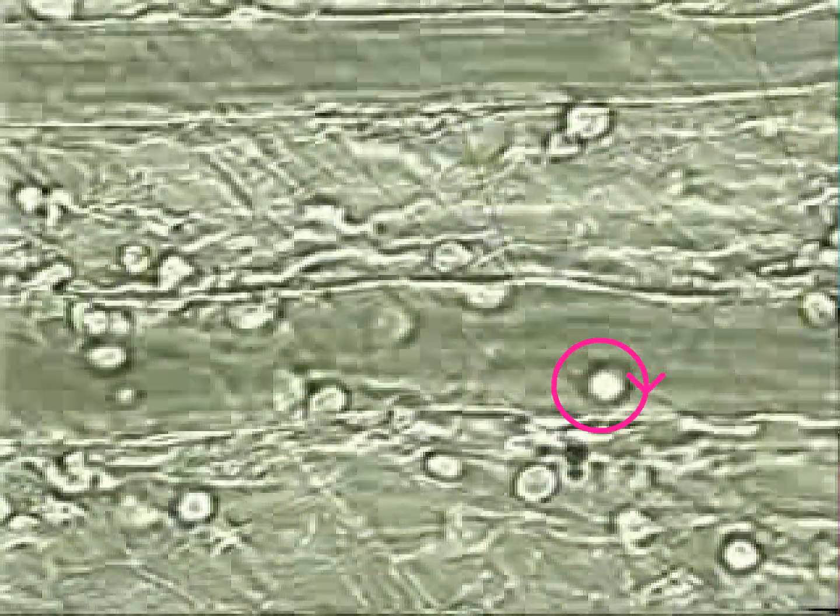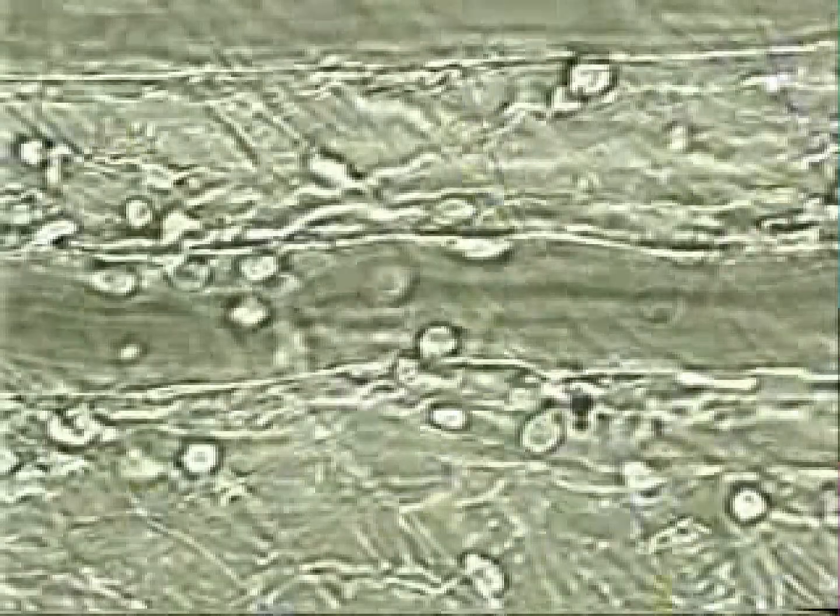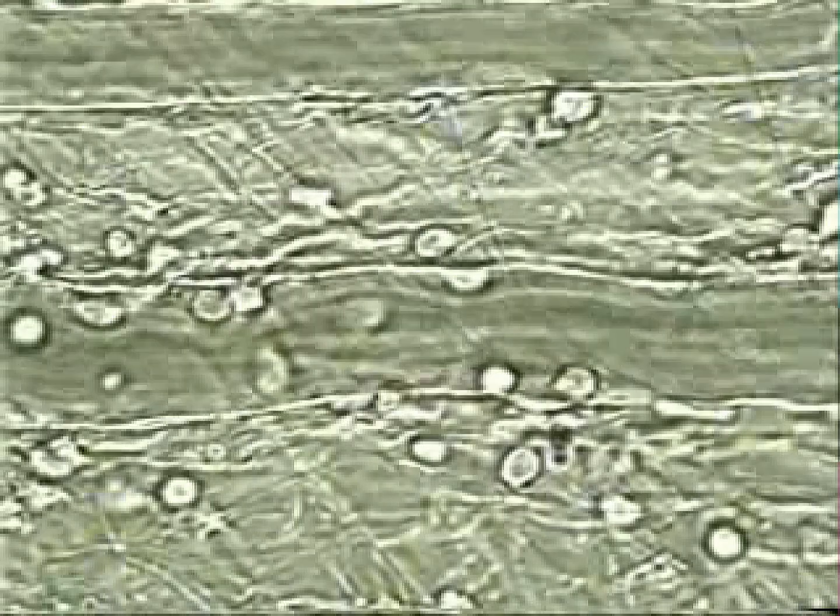Here, leukocyte rolling is observed directly in an anesthetized mouse. The up and down movement of the frame is due to the mouse's breathing. Two blood vessels are shown. The upper one is an artery with blood flowing from right to left. The lower one is a vein, with blood flowing from left to right.